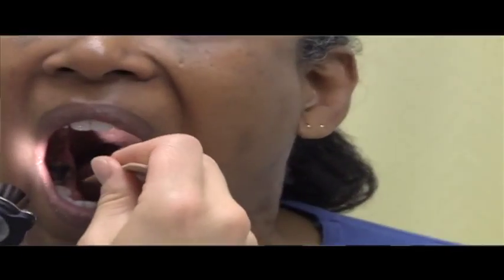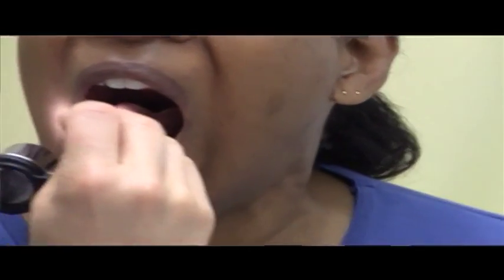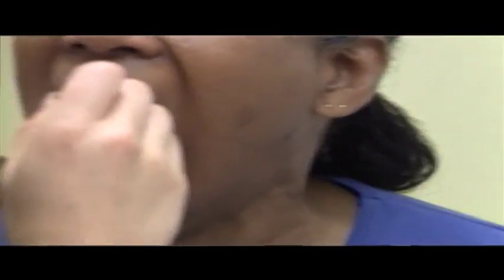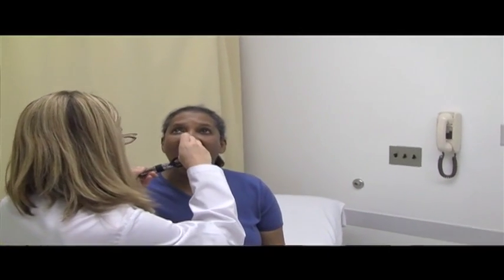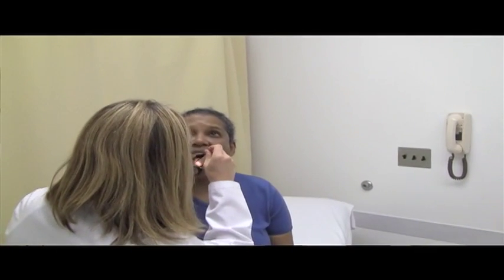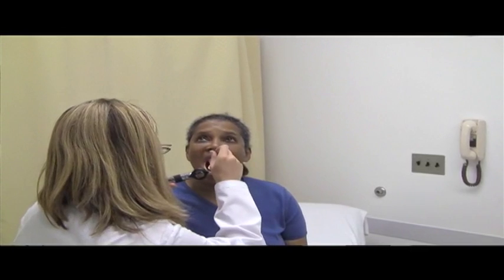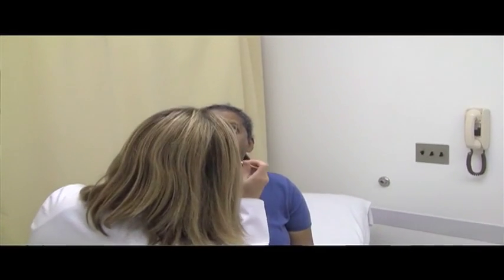Lift your tongue to the roof of your mouth, please. And now I'm evaluating underneath the tongue, the floor of the mouth. This includes the ducts to the submandibular gland, also known as Wharton's ducts. Char has an interesting finding here, benign bony prominences along the bone of the jaw or mandible. These are called mandibular tori, and they're of no consequence.